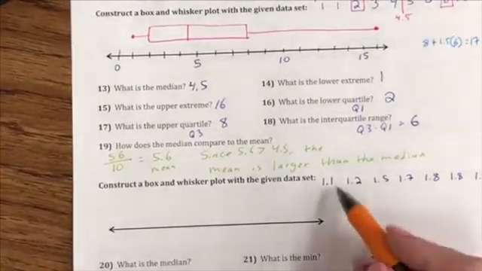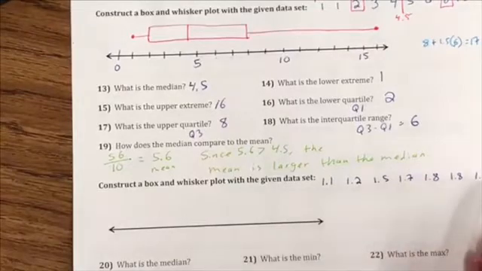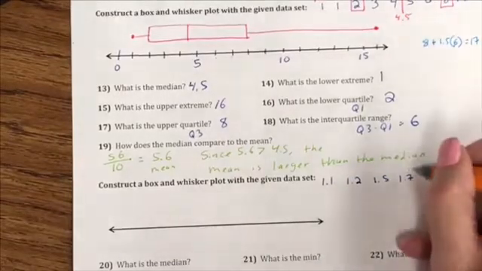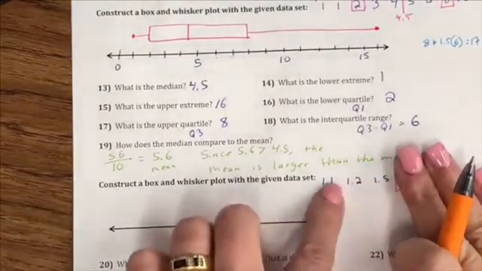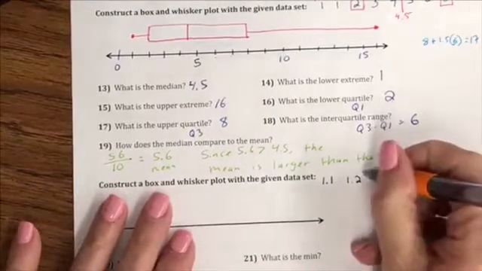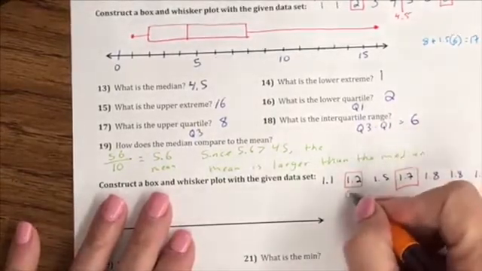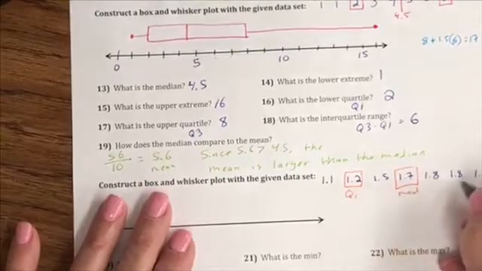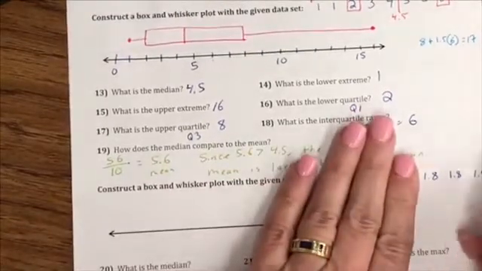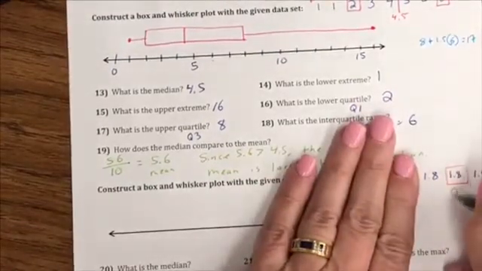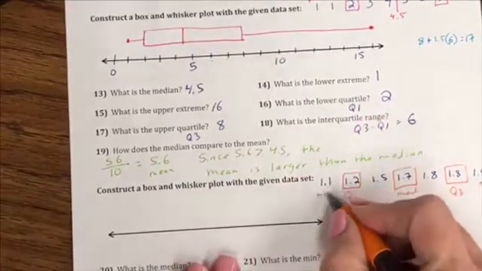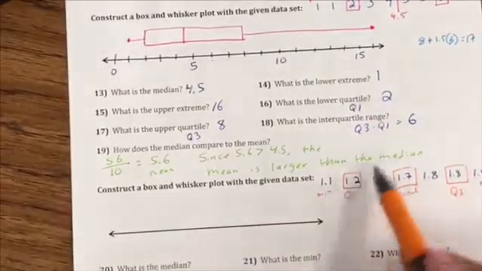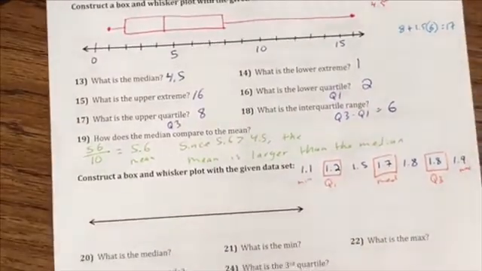In this situation, I have 1, 2, 3, 4, 5, 6, 7 numbers. So the middle is going to be number 4. There's our median. Now I want to find the middle of the lower half of the data, which is going to be 1.2. So this is my Q1. This is my median. And then the middle of the upper half of the data, this is my Q3. This is my max and my min. And you can see right here, this is where our box is, and these are the 2 whiskers. We're going to go ahead now and put those data points down here.